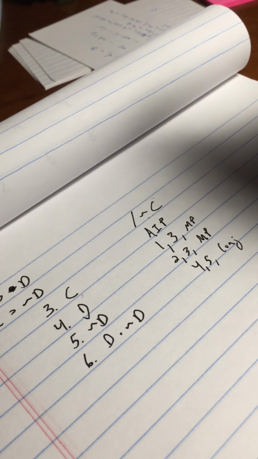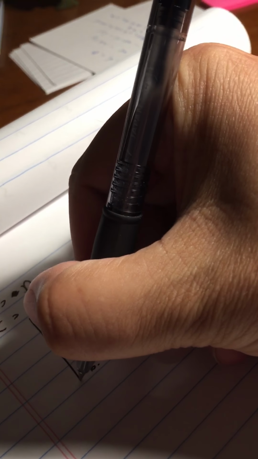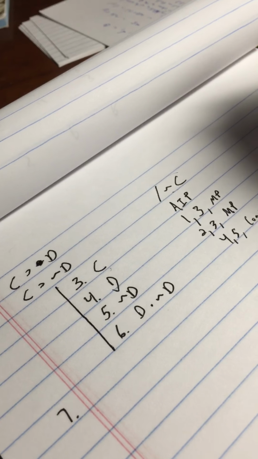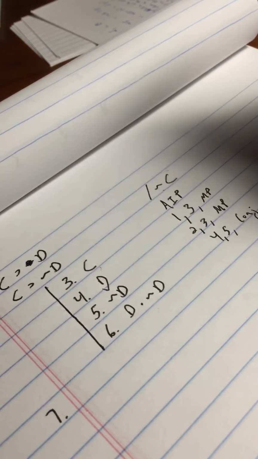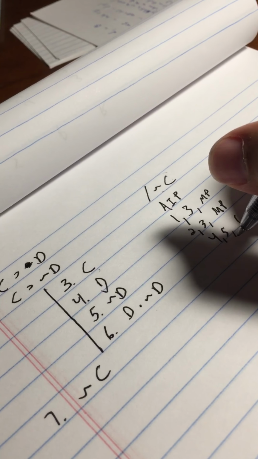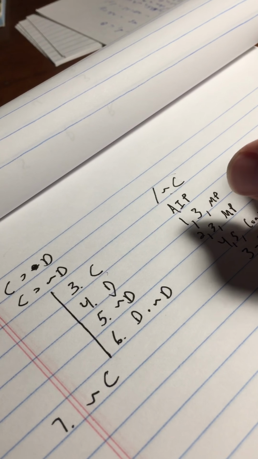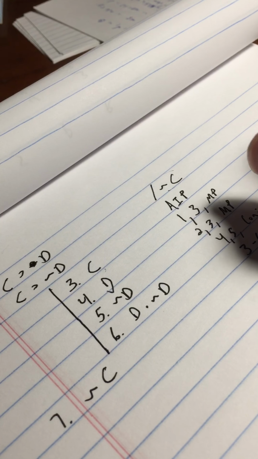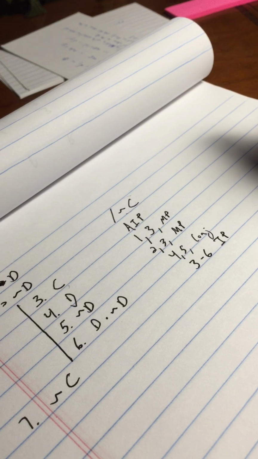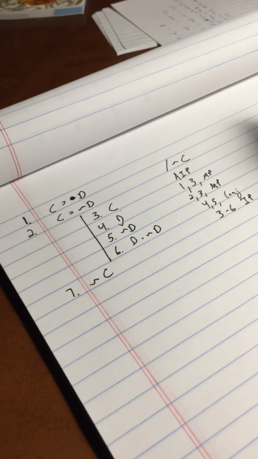Now we've reached our contradiction, and so I can close off this indirect proof and come back over and say, aha, my initial assumption here, C, must be wrong, so not C. And that's going to be lines 3 through 6, indirect proof. All right, there you go.